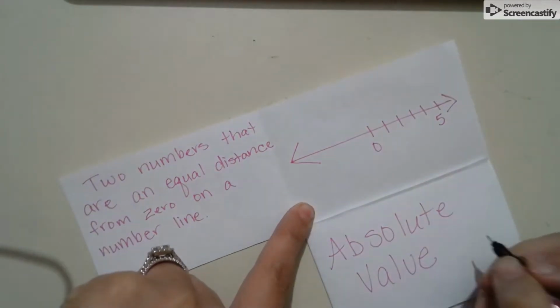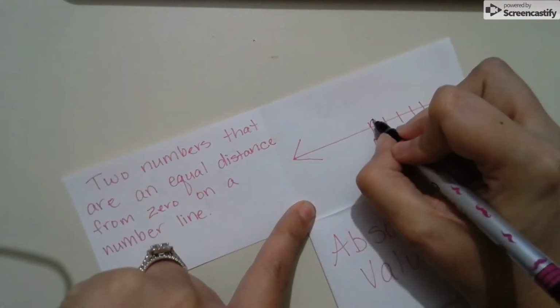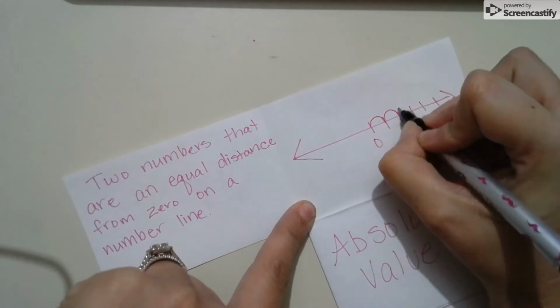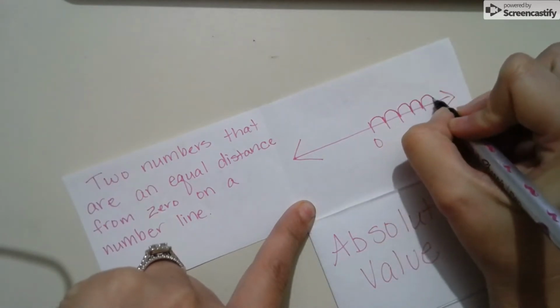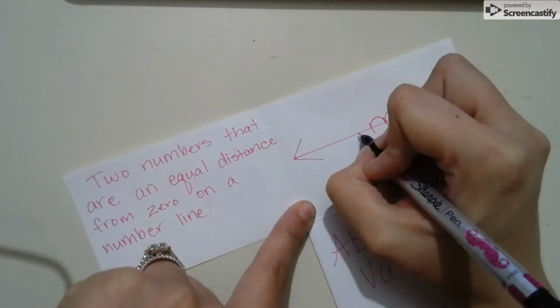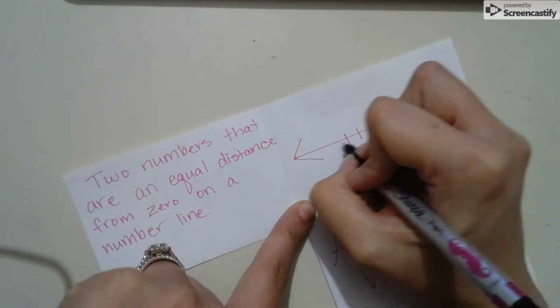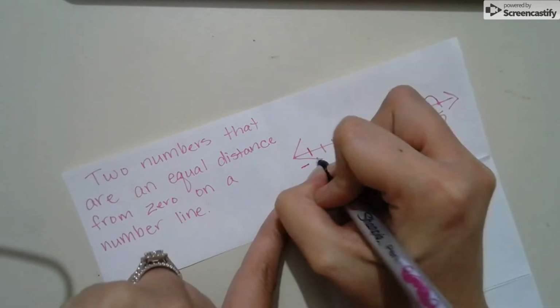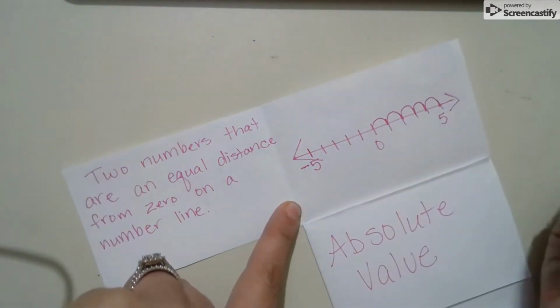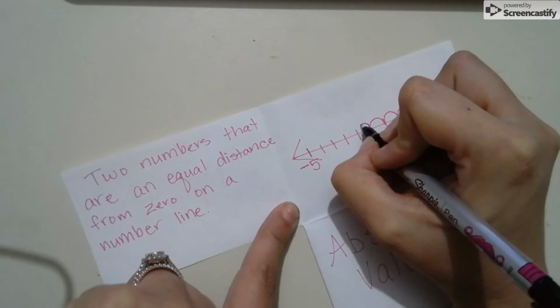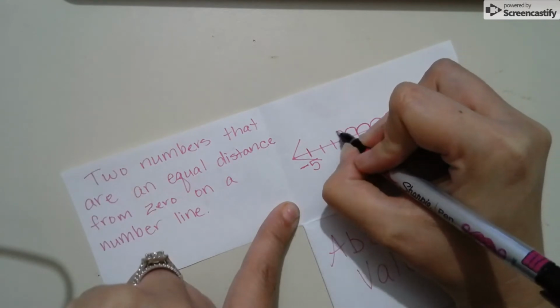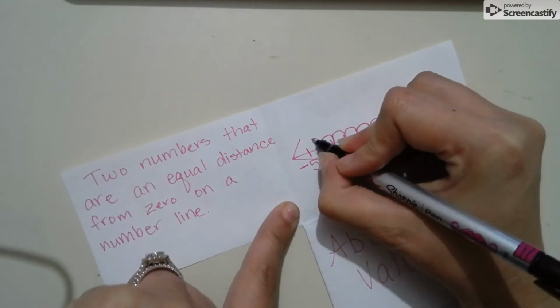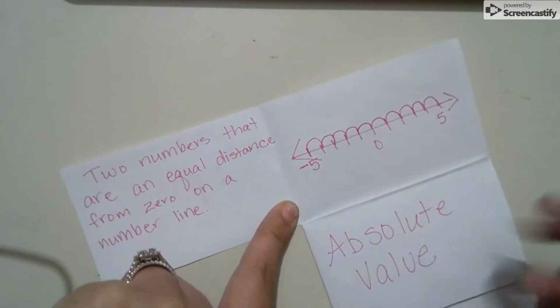And I don't have to label all of those, but that's 5 because it's 1 jump, 2 jumps, 3 jumps, 4 jumps, 5 jumps. And then if I went this direction, 1, 2, 3, 4, 5, this would be -5 because if I go from 0, 1, 2, 3, 4, 5 in the opposite direction.